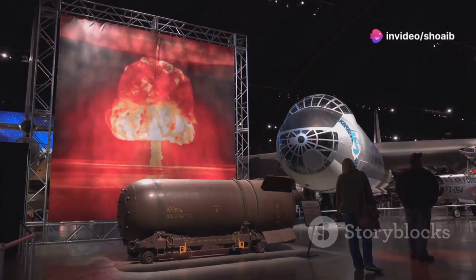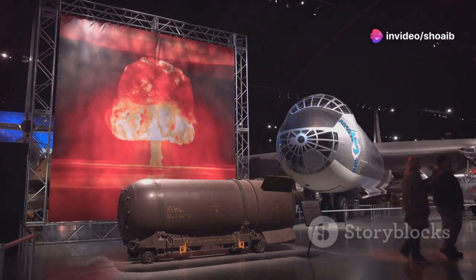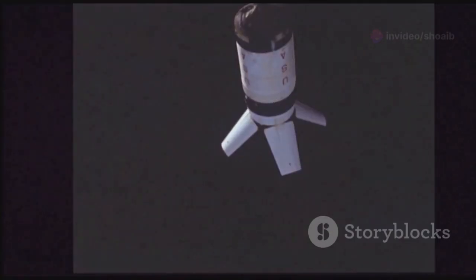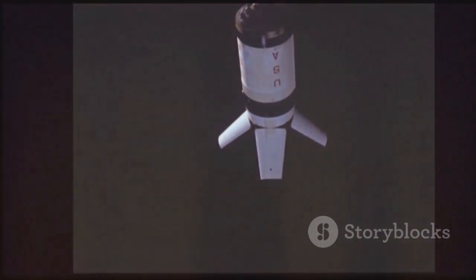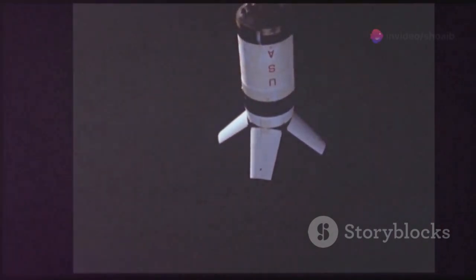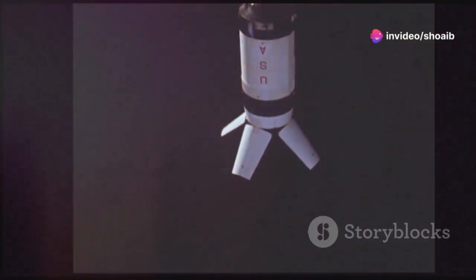The relentless arms race, with both sides accumulating massive nuclear arsenals, drained the Soviet economy. Maintaining a vast military and competing with the United States in areas like space exploration required enormous expenditures, further straining the already struggling Soviet economy.